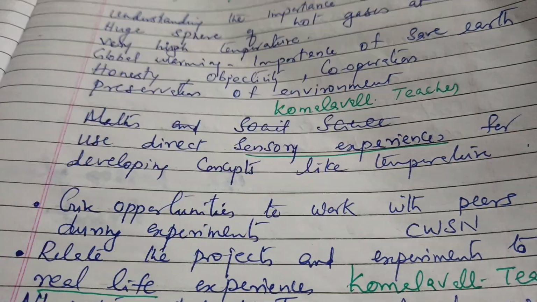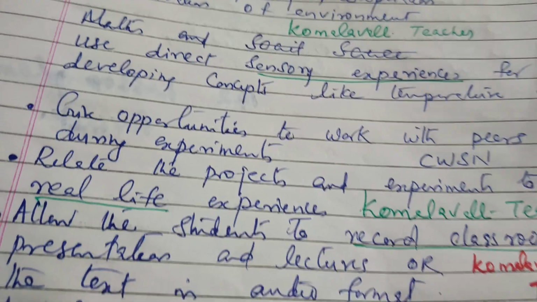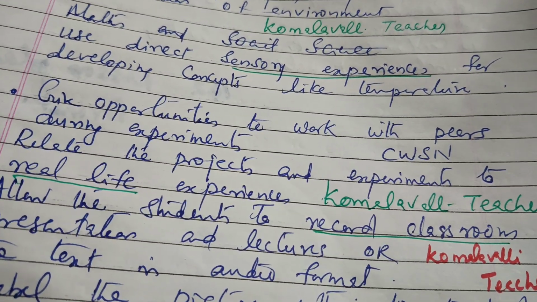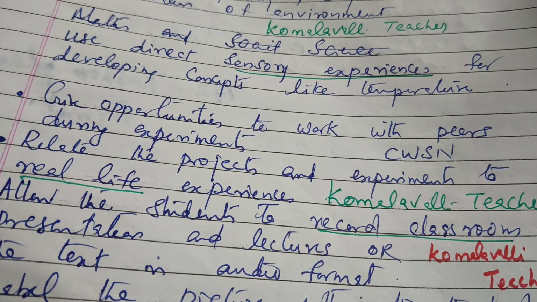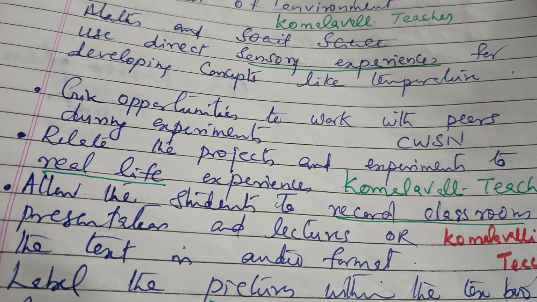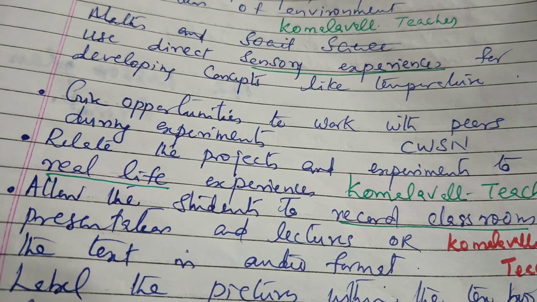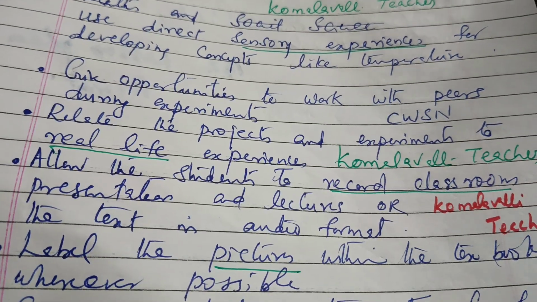Sensory experiences. Yes, give opportunities to work with peers during experiments. Opportunities to work with peers, especially with CWSN, and they should also be included. That is the most inclusive practice CBSE is always focusing on.